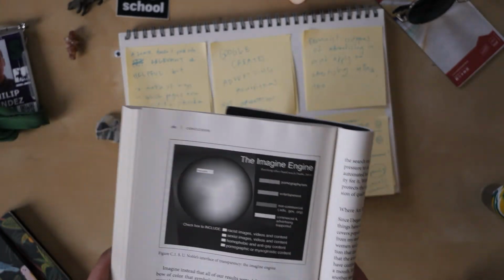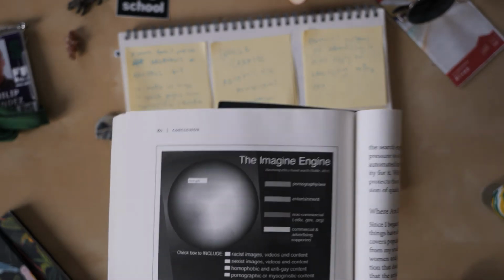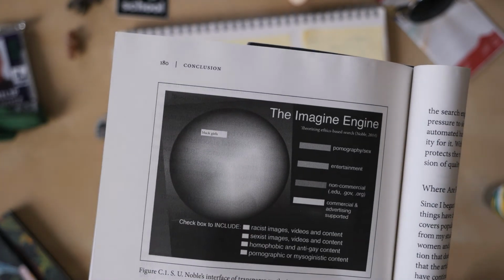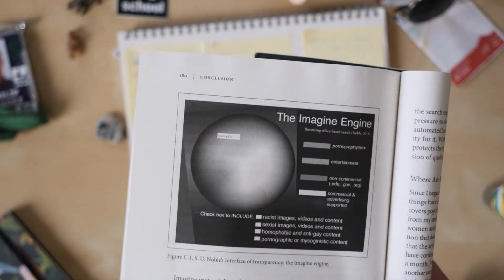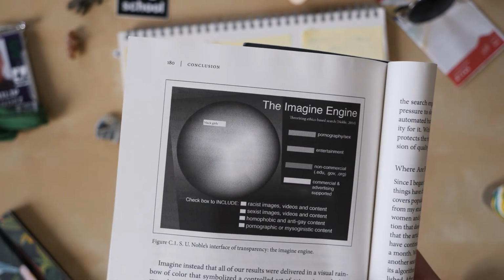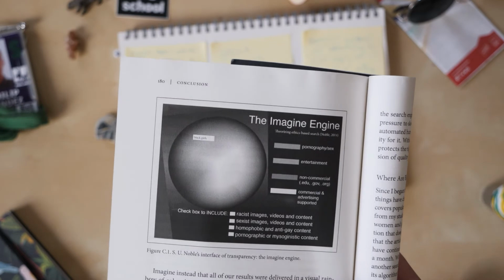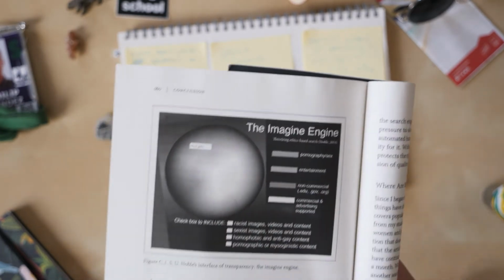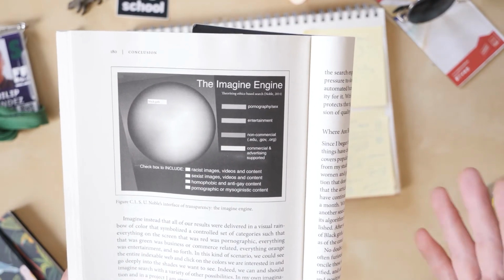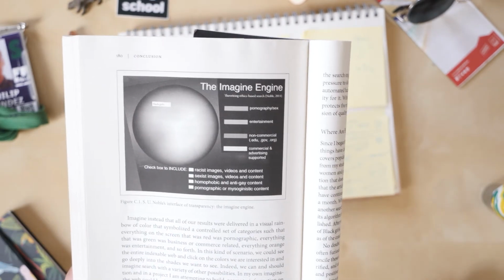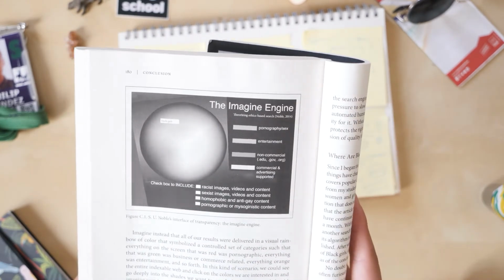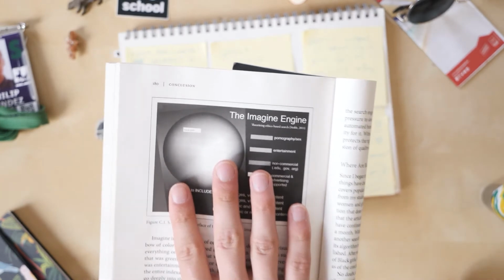And one of them was this highly customizable search where, kind of like a gradient, you could choose between a million different hex codes. You could see based on colors. Red might be pornographic, everything in green would be business or commerce, everything in orange would be entertainment, and so forth. So this is about creating transparency.